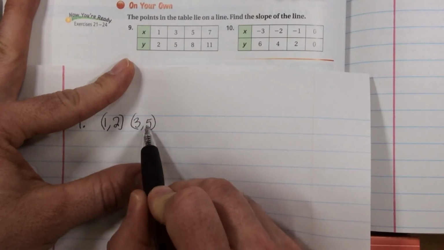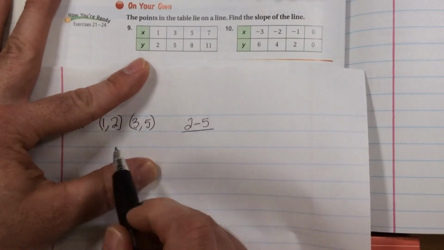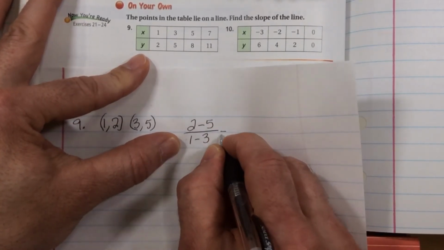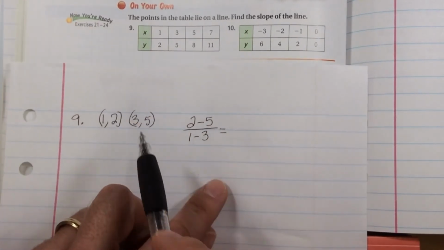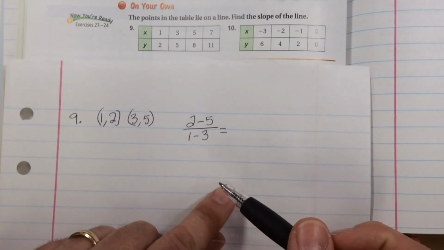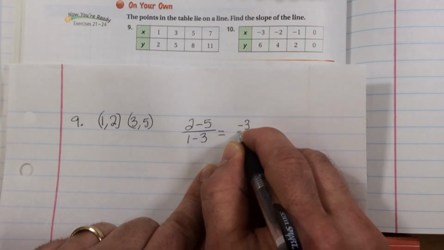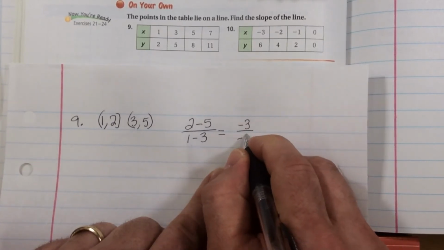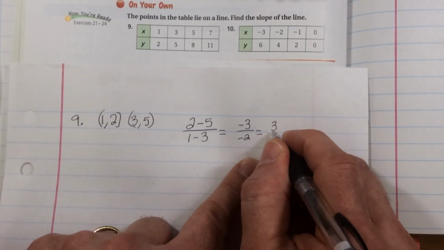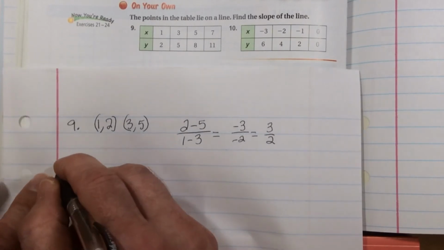So 2 minus 5 for my change in y, 1 minus 3 for the bottom. Now somebody else might have done 5 minus 2 and 3 minus 1. We'll get the same answer in the end. 2 minus 5 is negative 3. 1 minus 3 is negative 2. I have a negative on top and bottom, so they cancel out to give me a slope of 3 over 2.